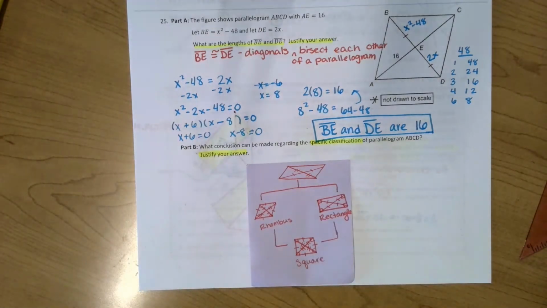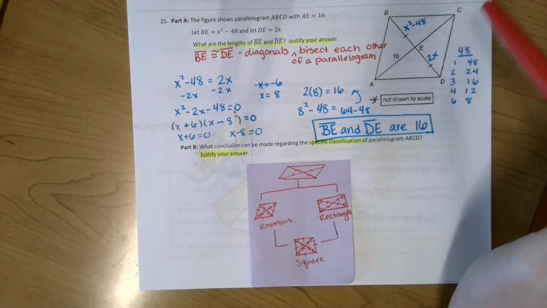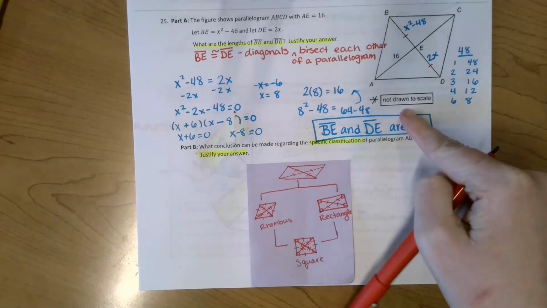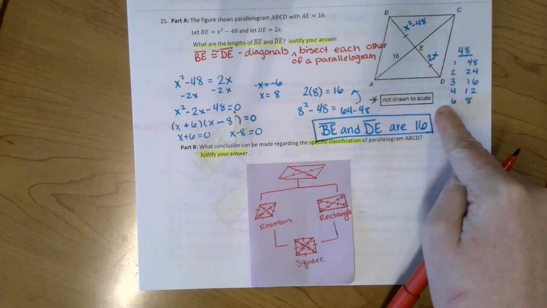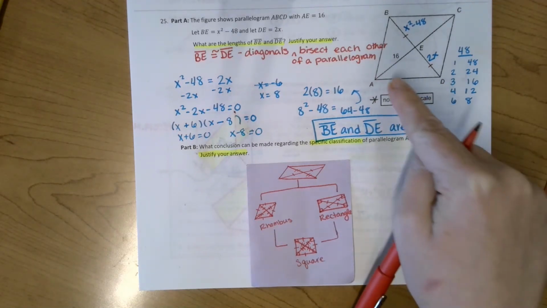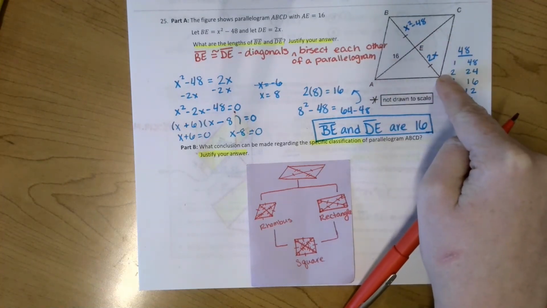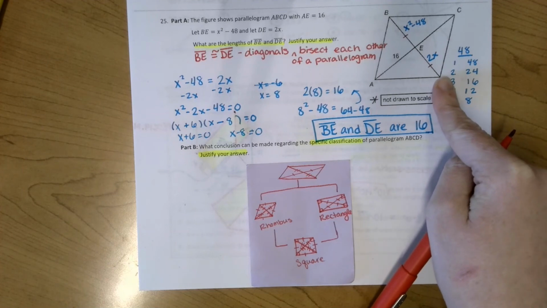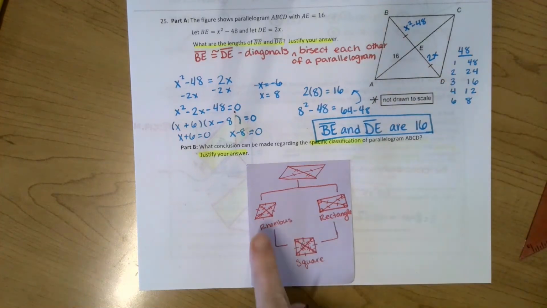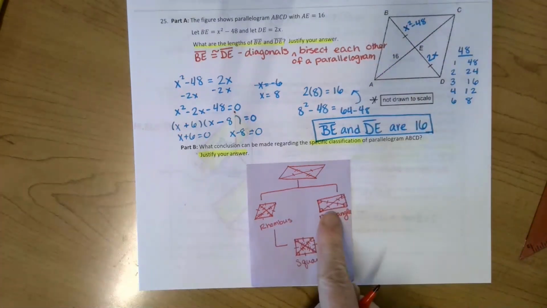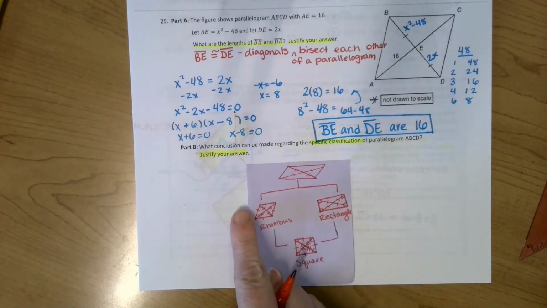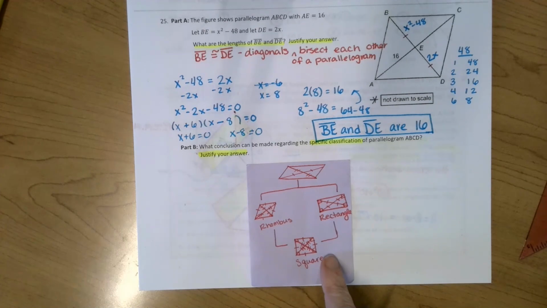Okay, so going back to this. So this is not drawn to scale. That is very, very important, okay? 16 and 16, 16 and 16. The diagonals are congruent, which makes it not necessarily a rhombus because we don't know about the side lengths. It does make it a rectangle. Now, since we don't know about the side lengths, we cannot call it a square. The most we can say is that it is a rectangle.